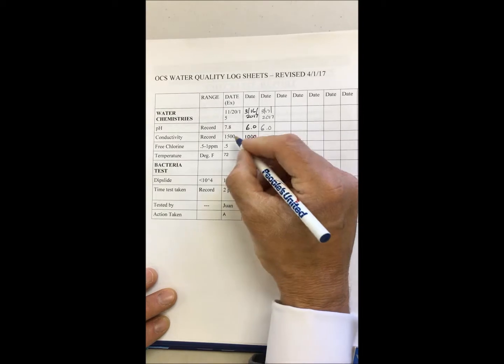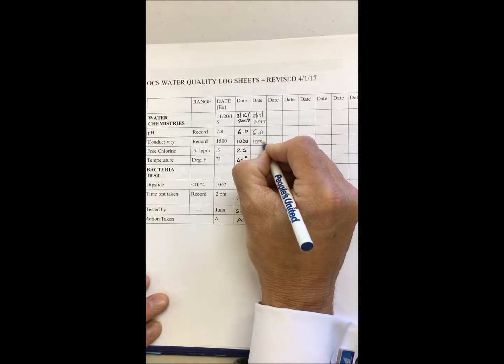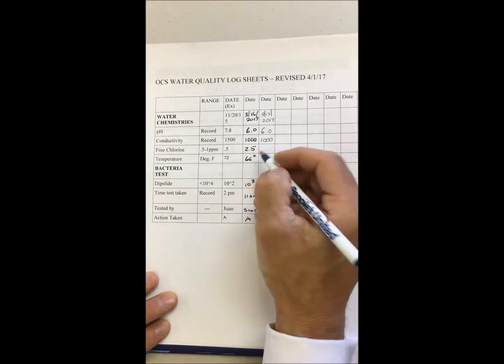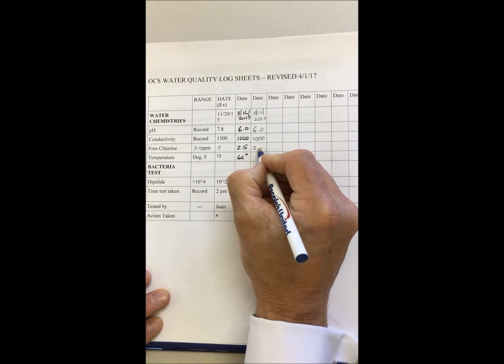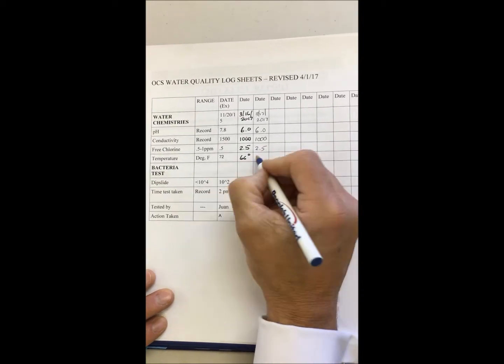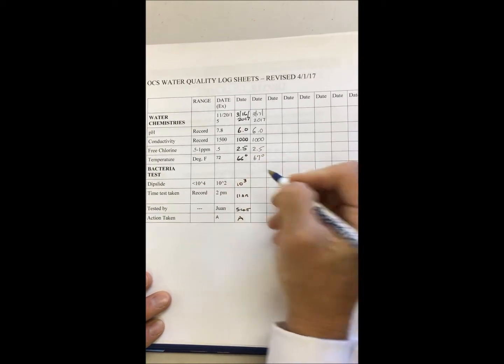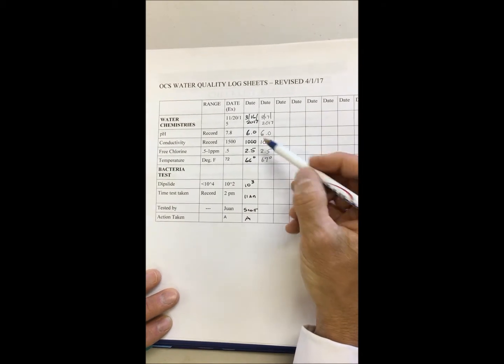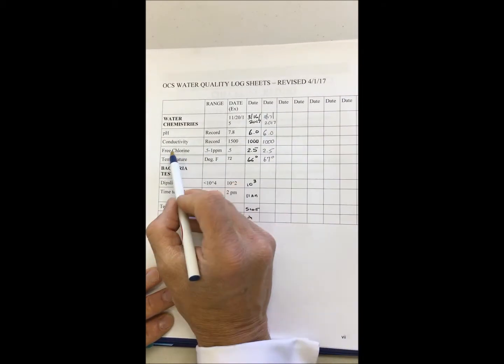Conductivity I received today was 1,000. I would note that in there as well. The free chlorine today was like yesterday at 2.5. And the temperature I got today was 67 degrees Fahrenheit. There's no corrective action to take here except on free chlorine.